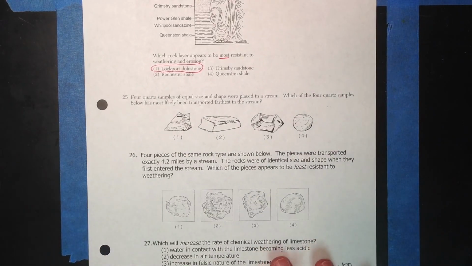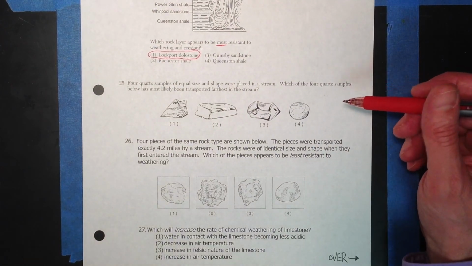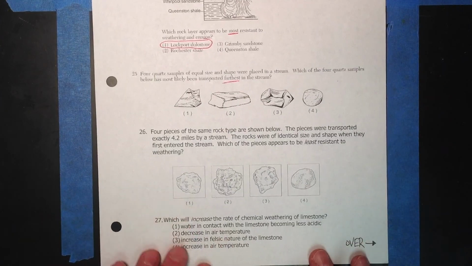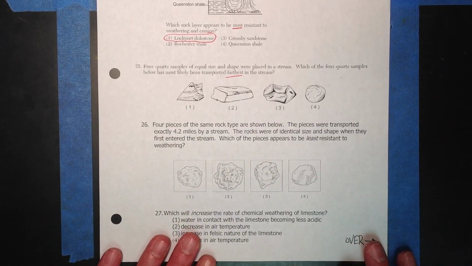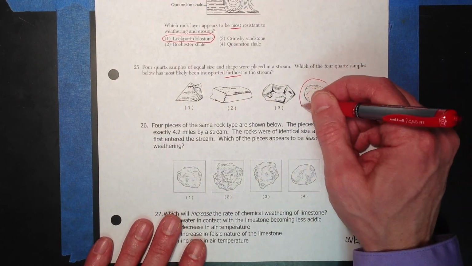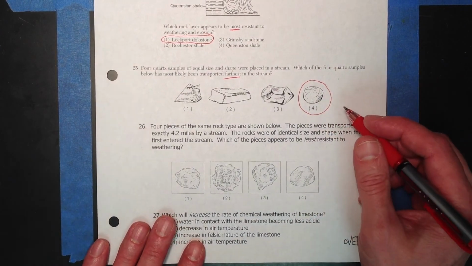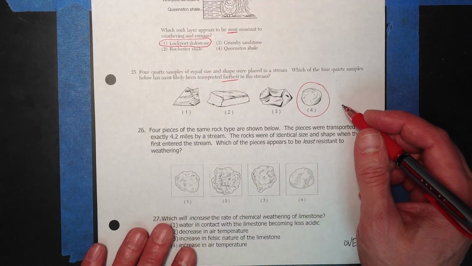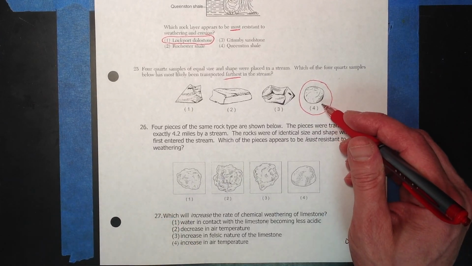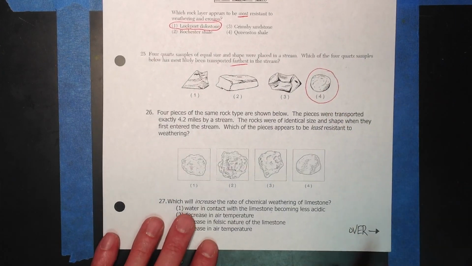25. Excuse me. 4 quartz samples of equal size and shape were placed in a stream. Which of the 4 quartz samples below has most likely been transported farthest by the stream? Okay. So they started out the same size, same shape. The answer is 4. This has been transported farthest. How can you tell? It's most rounded. Most rounded, as you know from the rock abrasion lab or the rock shaking lab, as it rubs up against and into other rocks, it will get more rounded. Edges will chip off. Answer to 25 is 4.